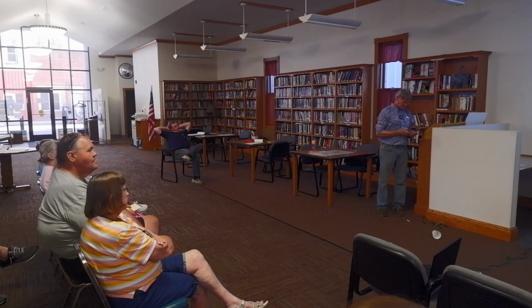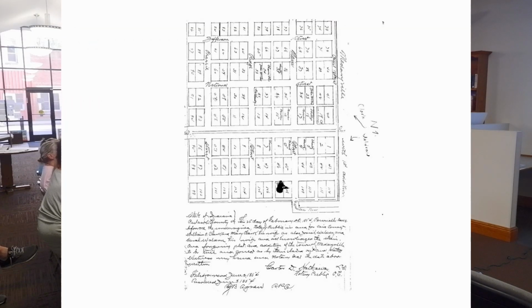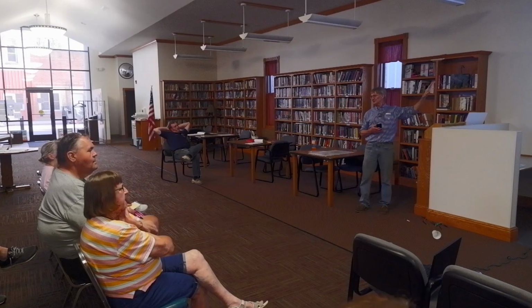So if we look, the next slide here is in fact the plat that is referred to. I don't expect you to be able to read it, but this is at the courthouse in Miscellaneous Record Book M, page 48, the Madera Ville plat, first edition.